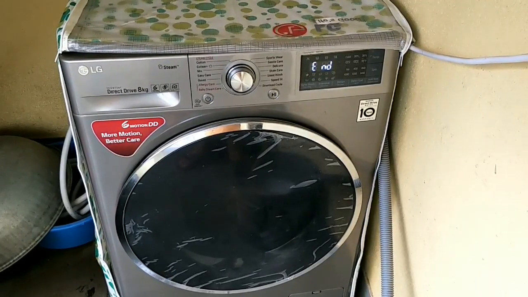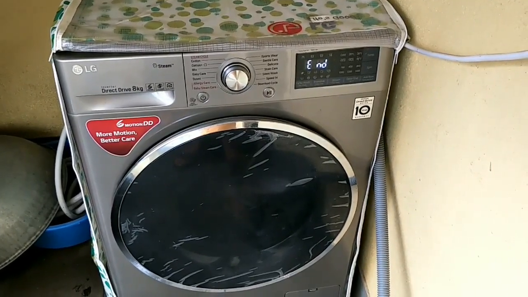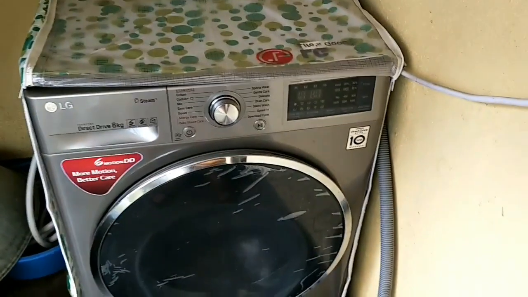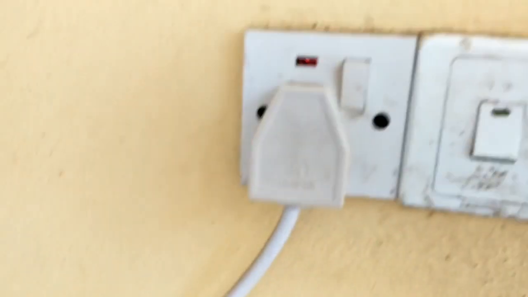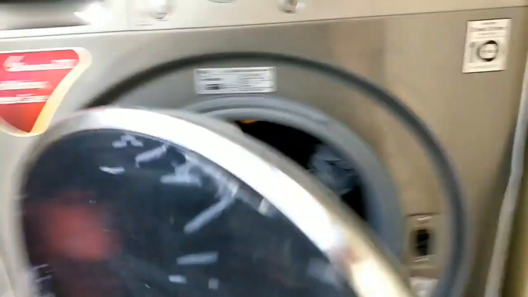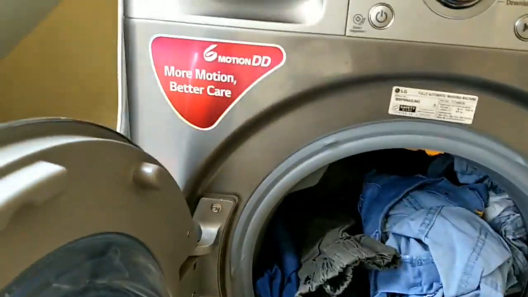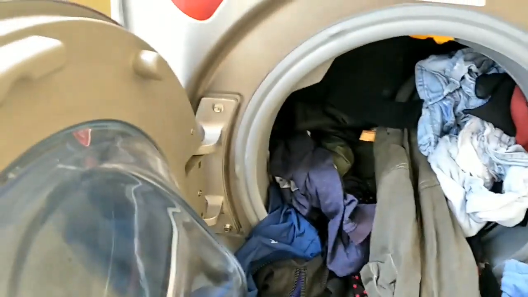You can see the operation, the wash cycle has ended and we can take the clothes out of the washing machine. You can see the power is automatically off on the washing machine. Then after that we can turn off the main supply, and then we can open the door of the washing machine and take the clothes. There are lots of clothes I have kept inside the washing machine. You can see the clothes are completely clean. It's very clean. Very clean. You can see the clothes.